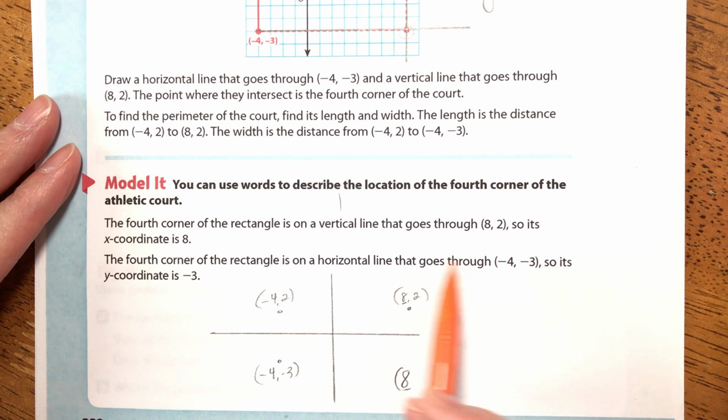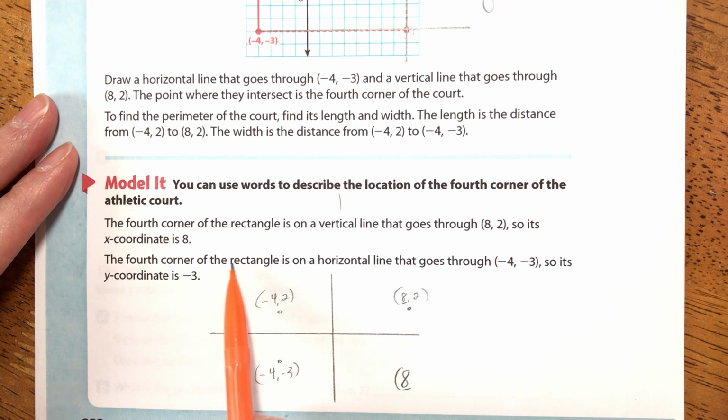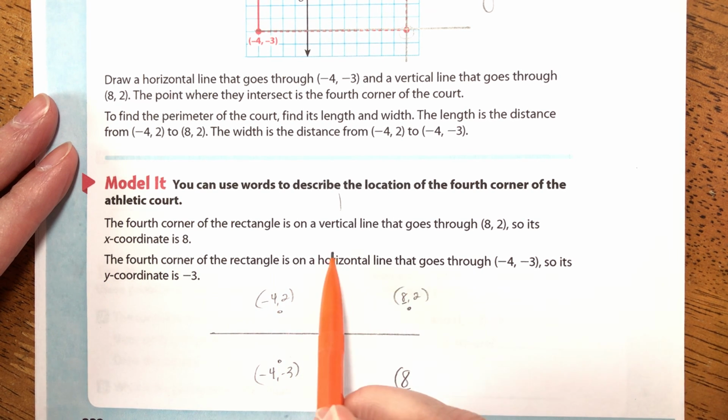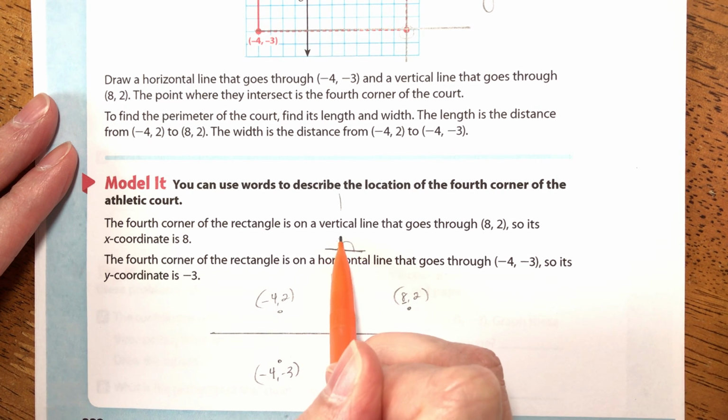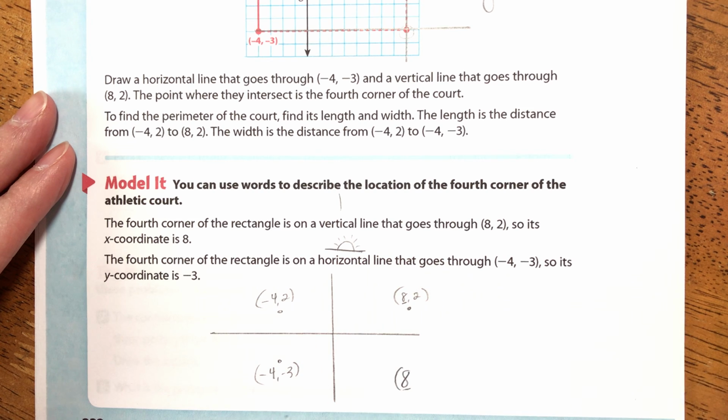Okay, now let's read the other line. The fourth corner of the rectangle is on the horizontal. Remember horizontal? I remember the sun comes over the horizon. Here's my sunrise. That's how I remember. So horizontal. The fourth corner of the rectangle is on a horizontal line that goes through -4, -3, right?